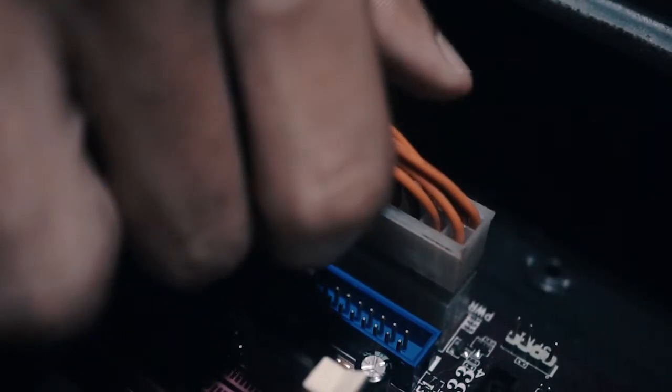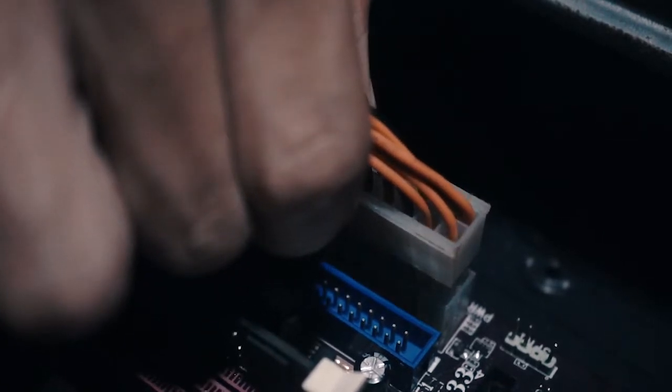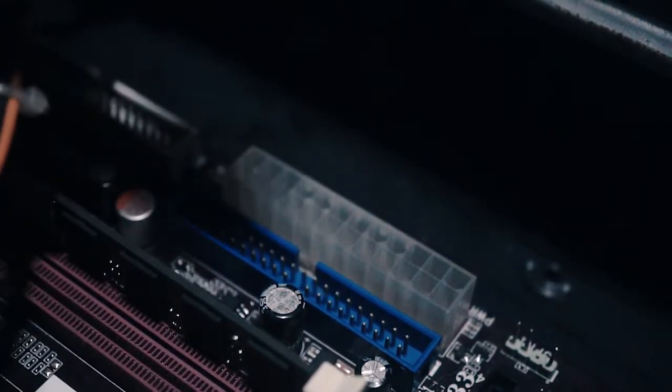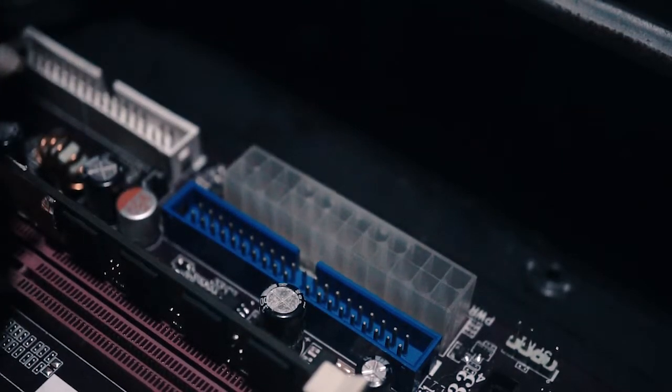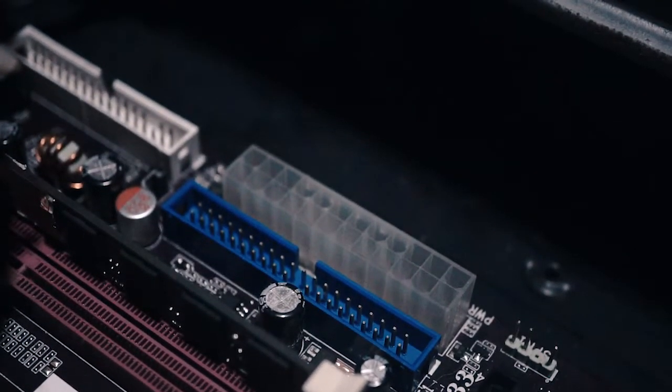24-pin ATX. ATX, or Advanced Technology Extended, is a motherboard and power supply configuration specification developed by Intel in 1995 to improve on previous de facto standards like the AT design. It was the first major change in desktop computer enclosure, motherboard, and power supply design in many years, improving standardization and interchangeability of parts.